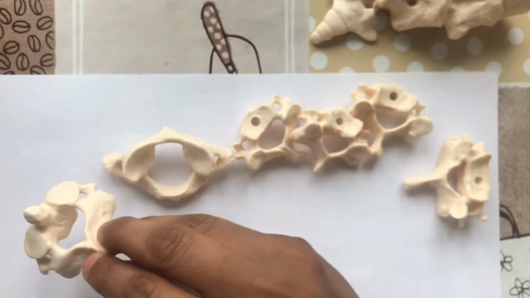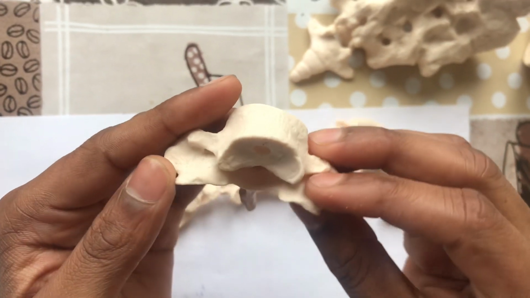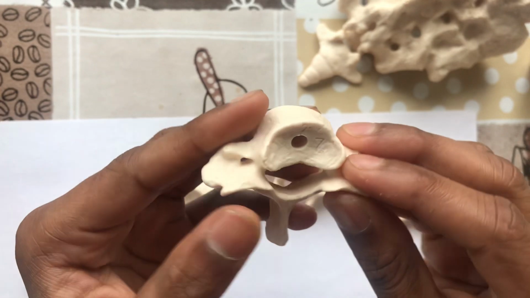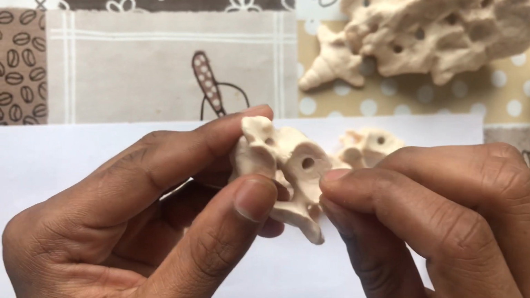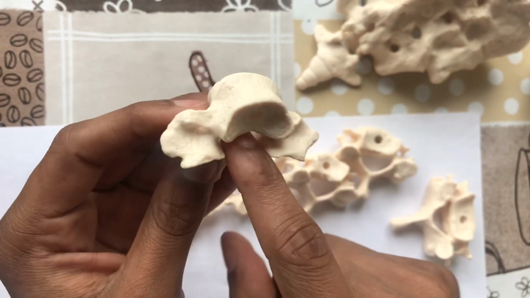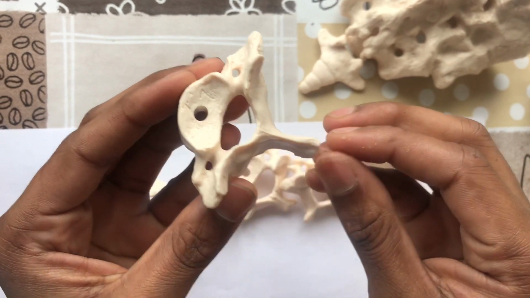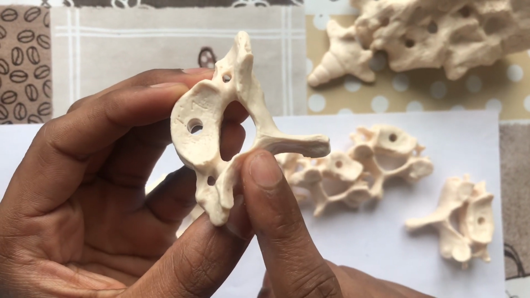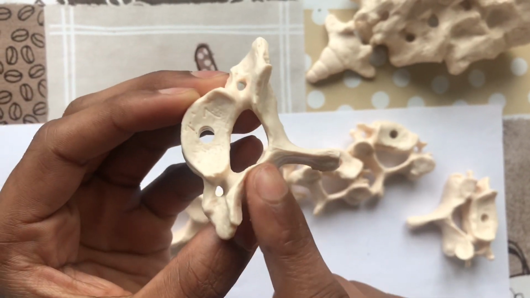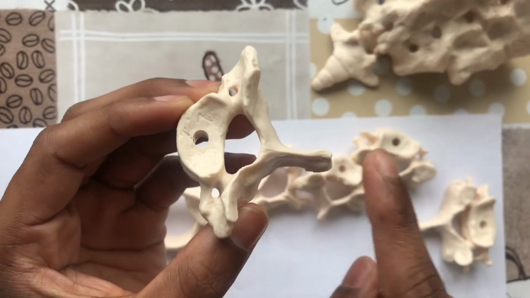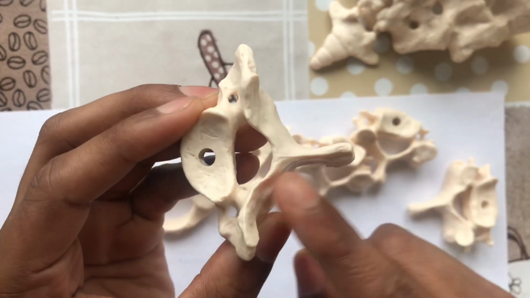Okay, so let's look at C7. C7 is like a typical vertebra when you first see it. It also has a body, transverse foramen, angular processes, and a triangular vertebral foramen. But if you look at the spinous process, it's quite large, quite long. So this is the ranking feature of C7. It has a long spinous process. At the end, it has a tubercle, and it's also horizontal.